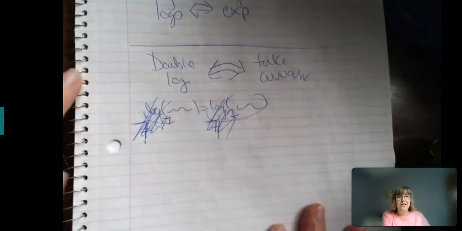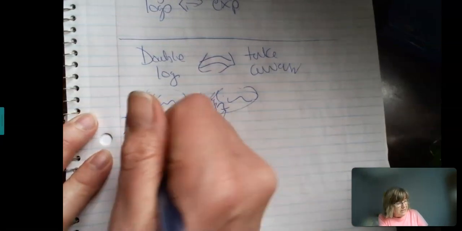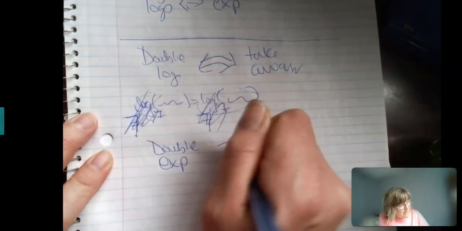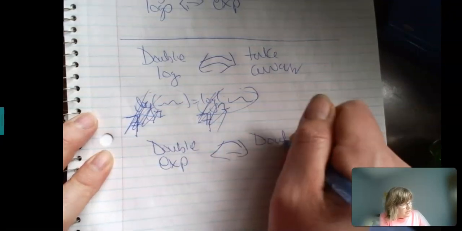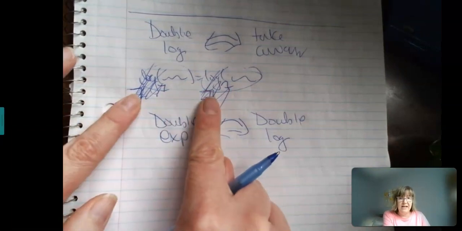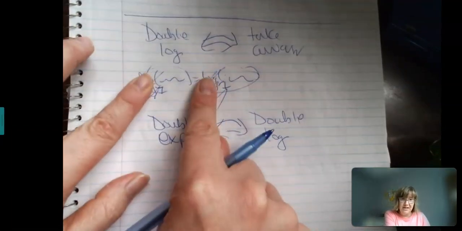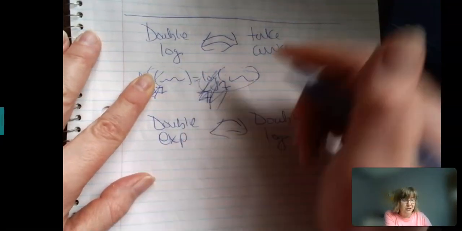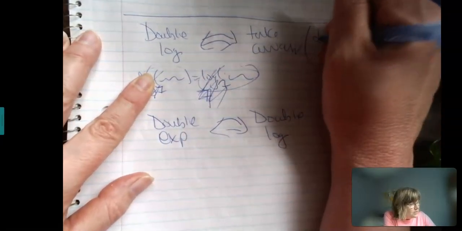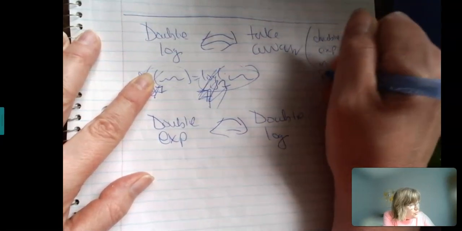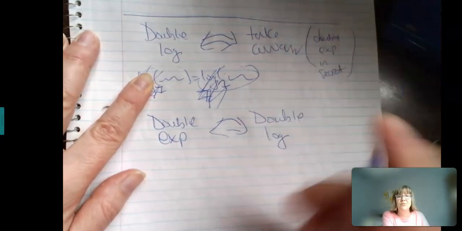And then vice versa, if I have double exponential, then I'm going to do a double log to both sides, which again is kind of like here I did an exponent to both sides. So then they canceled basically. So I did a double exponential in kind of in secret. So in a way, double exponential in secret because it cancels. So you don't really have to show it.